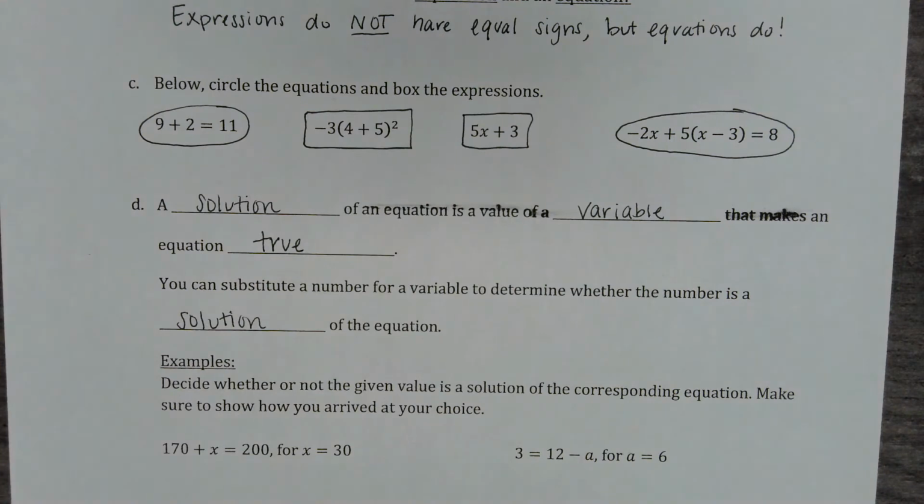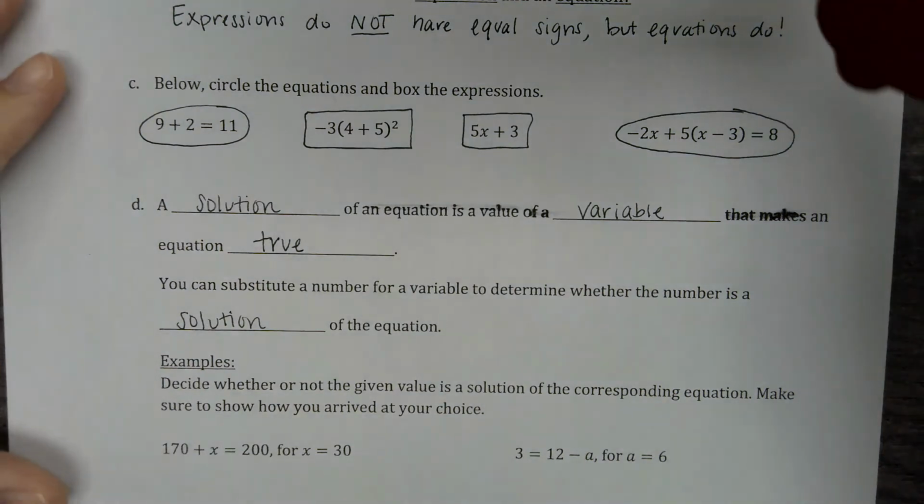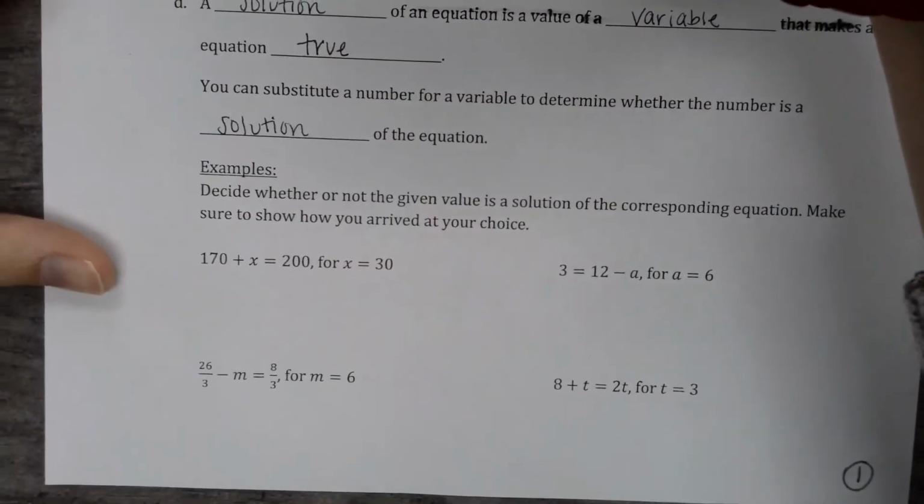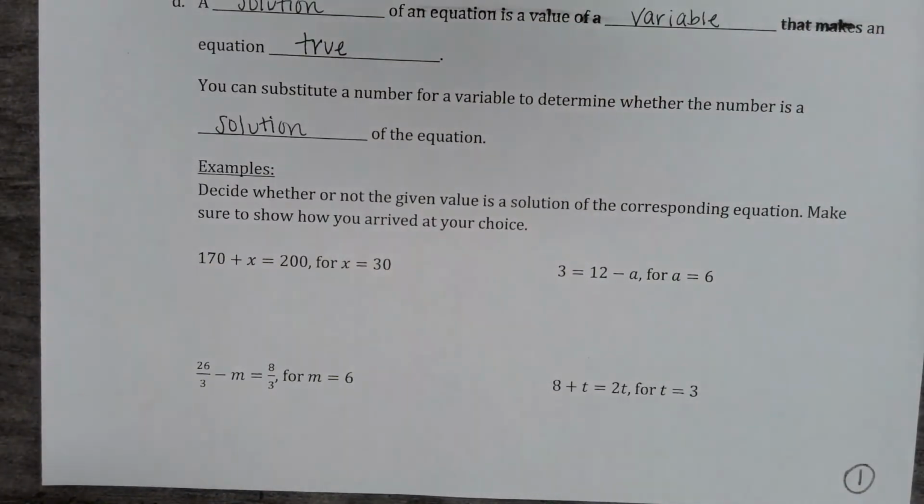So we talked about evaluating expressions. Now we're going to be talking about evaluating equations. So taking a look at a few examples. So we're going to decide whether or not the given value is a solution of the corresponding equation. So we're going to make sure to show how we arrived at our choice.